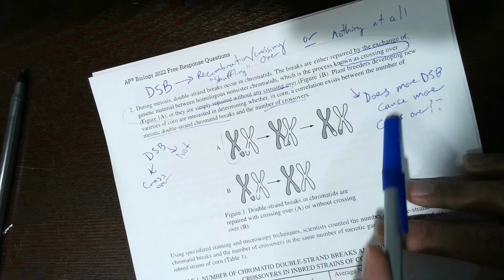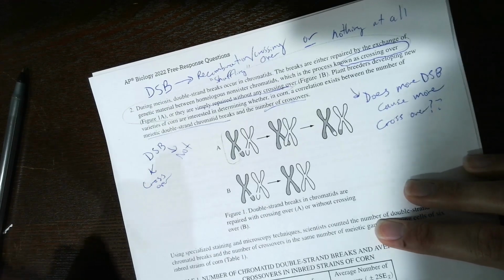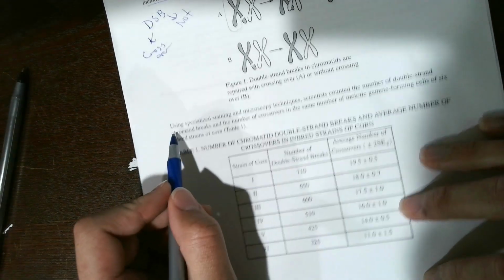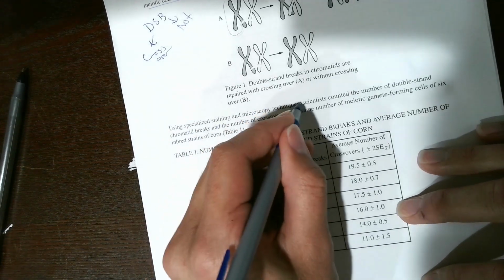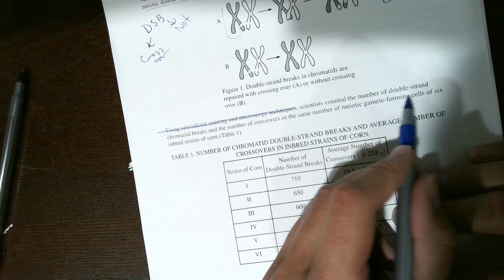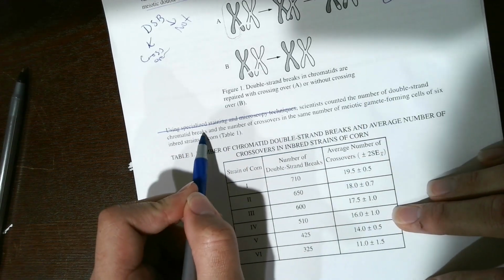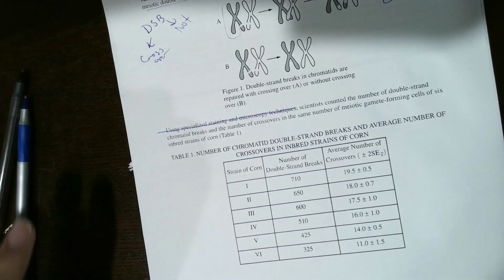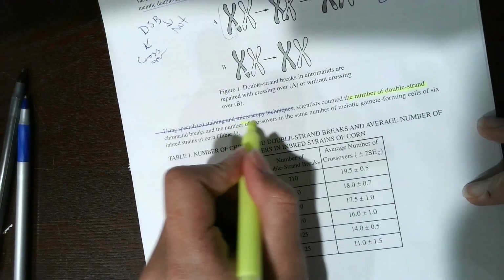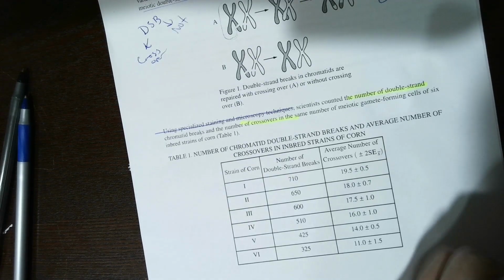Is there a relationship between the two? I don't know. But let's keep reading and find out. Using specialized staining and microscopy, don't worry about that. Scientists counted the number of double-stranded breaks. This is so important. They counted the number of breaks and the number of crossing over.